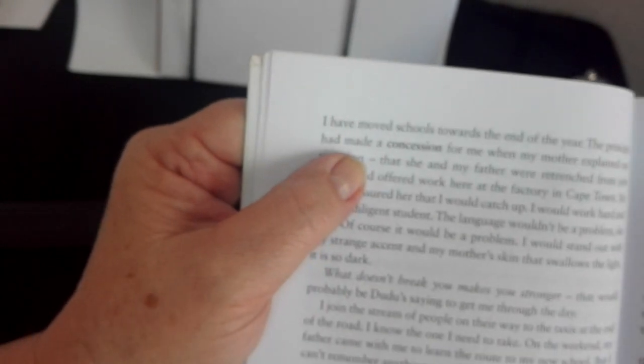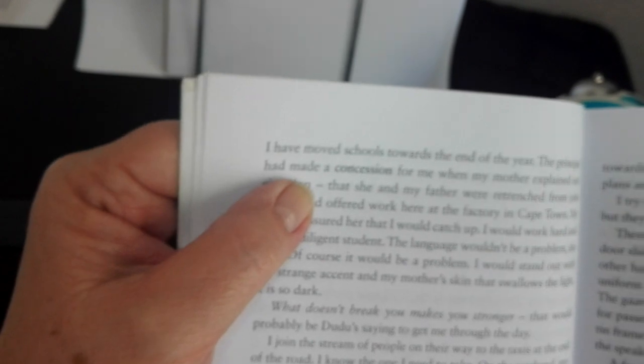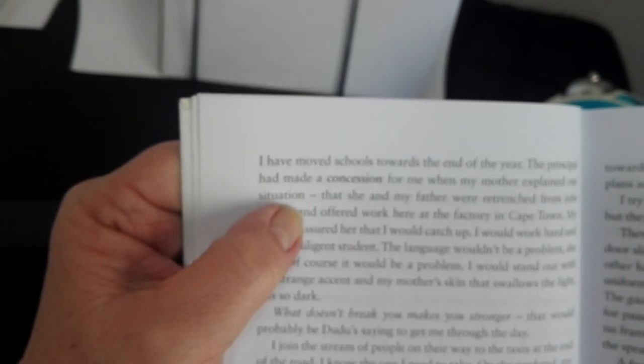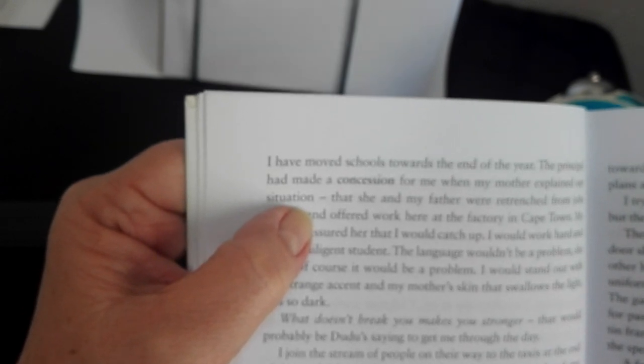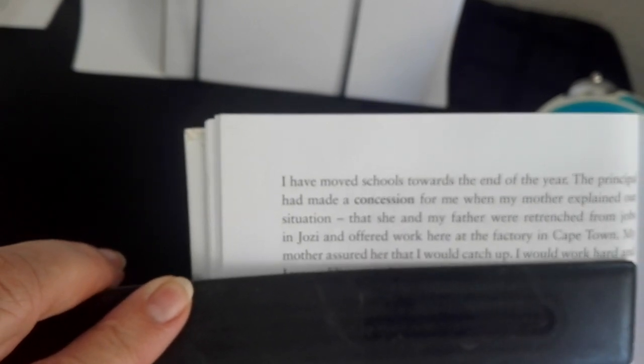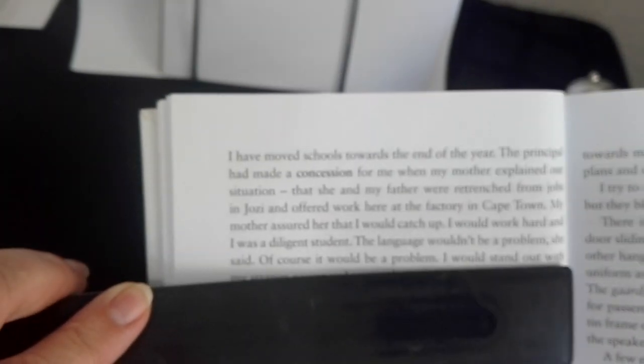The principal has made a concession. In other words, he's given unusual permission for something. He's made a concession for me when my mother explained our situation, that she and my father were retrenched from jobs in Josie and offered work here at the Cape Town factory. My mother assured the principal that I would catch up. I would work hard and I was a diligent student. The language wouldn't be a problem, she said. But of course it would be a problem.